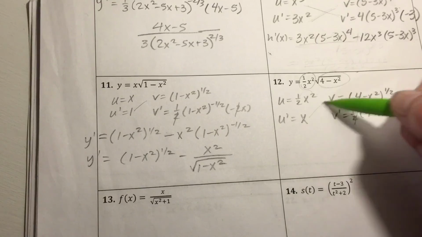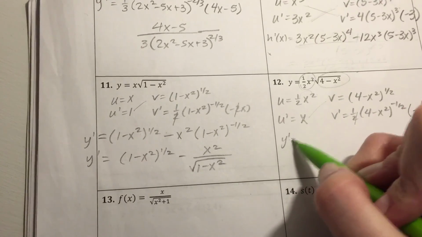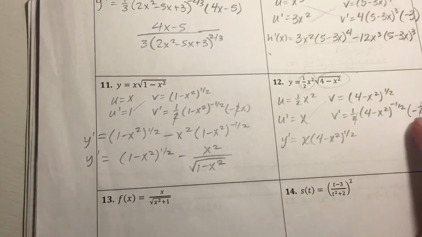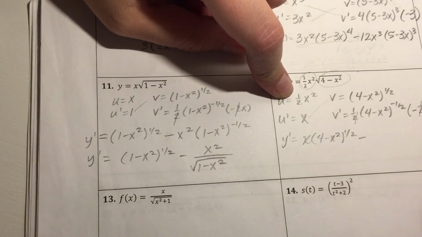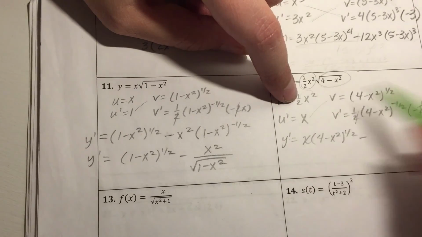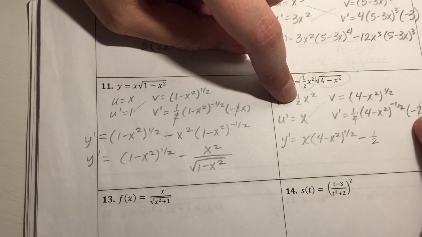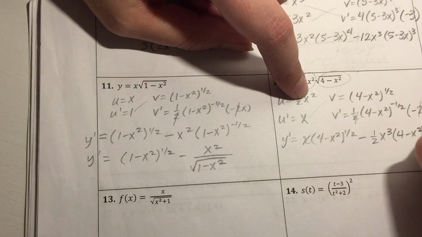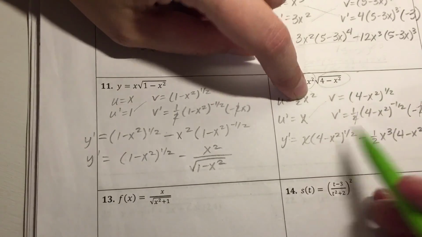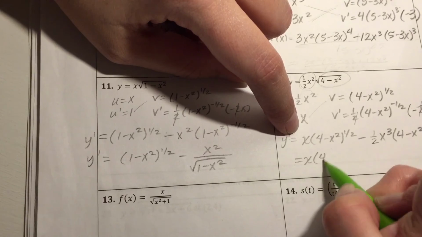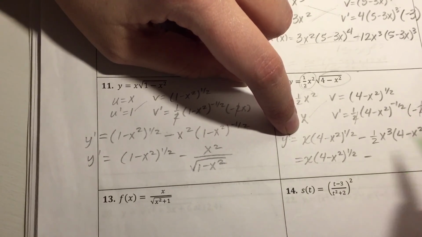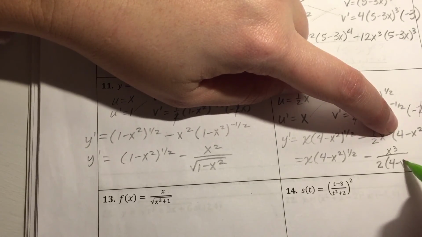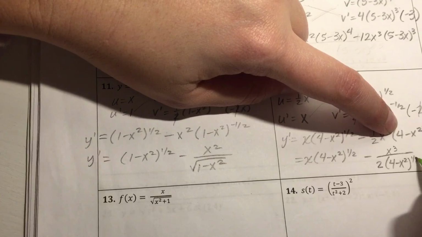And then it's just u prime v plus, but this is now going to be minus, and then that 2 already canceled, so you're still going to get a half. And then x cubed 4 minus x squared to the negative 1/2. This is all good. X cubed over 2, 4 minus x squared to the 1/2. Okay?